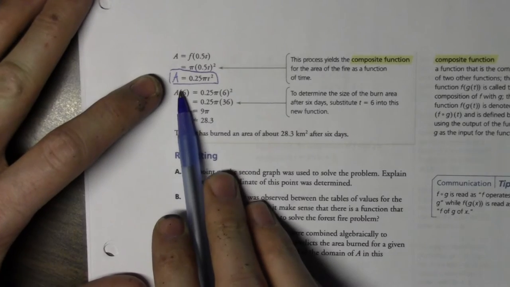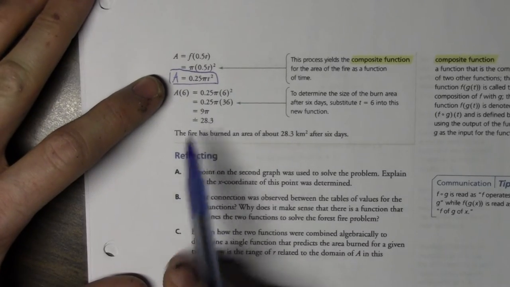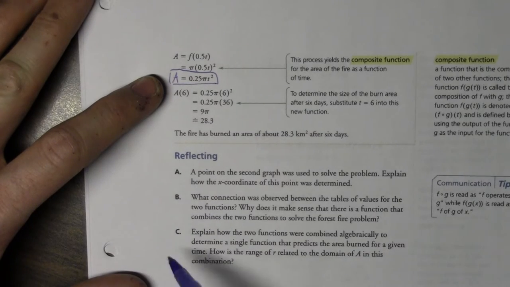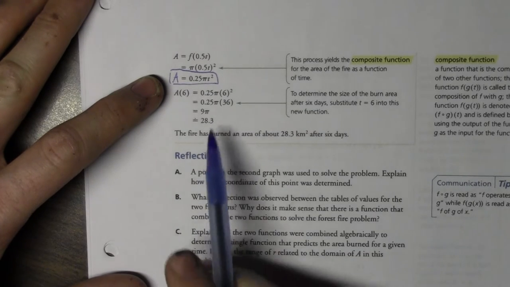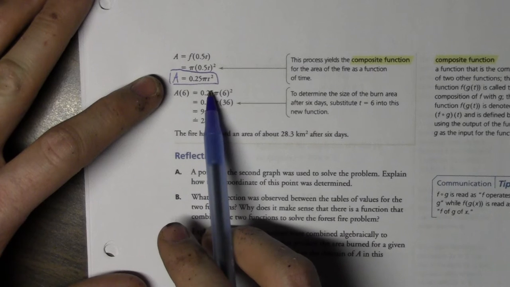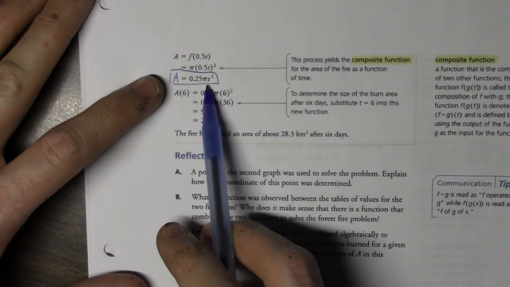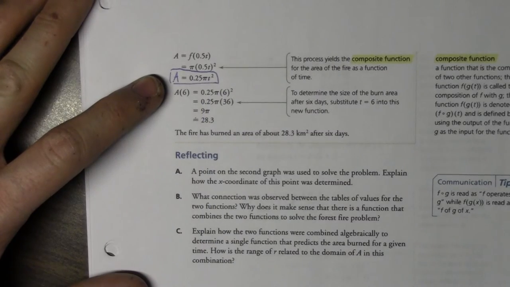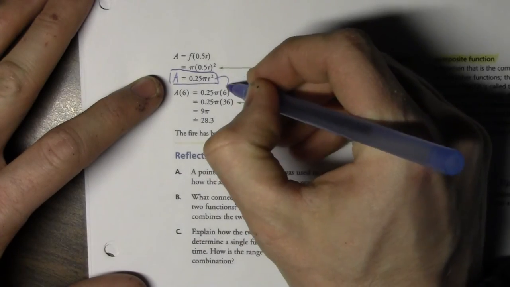This is the function f composed of the function g. Okay, so it's a composition function, right? And then we can take our time value, which is 6, and substitute it in directly. Or sorry, I think it's 6 or 3? 6 days. Sorry, yeah. Substitute that in directly.